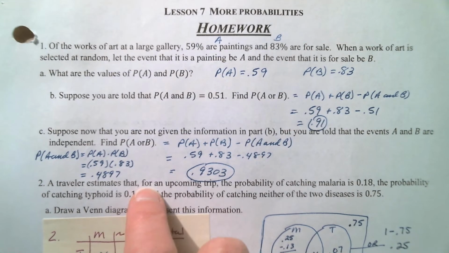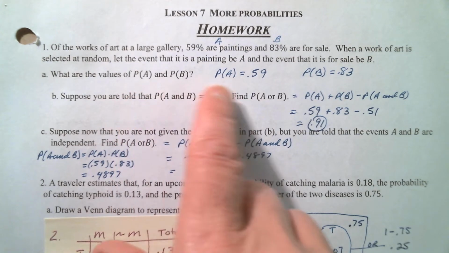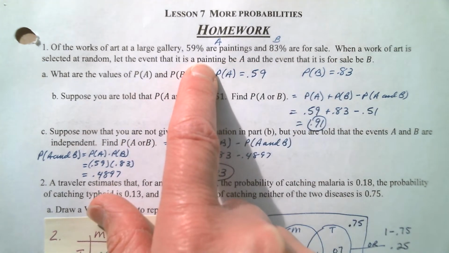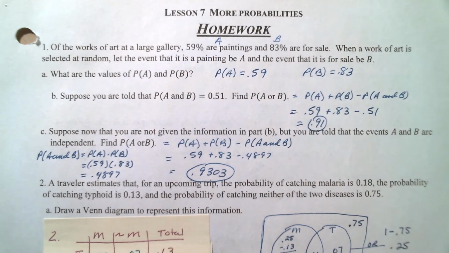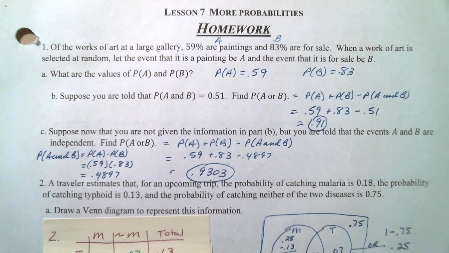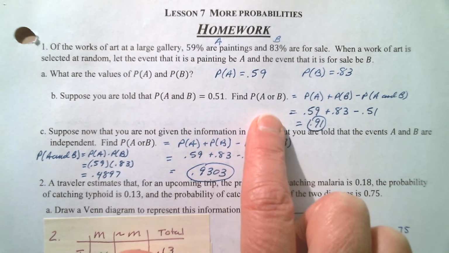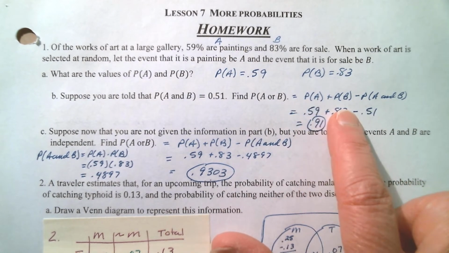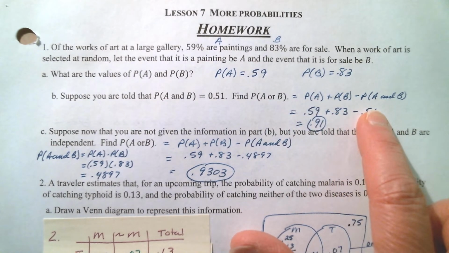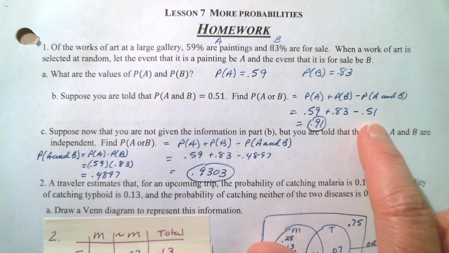The probability of A is 0.59, that's 59% are paintings. And the probability of B is 0.83, 83% are for sale. And suppose you're told that the probability of A and B is given to be 0.51. The probability of A or B, that's just plugging into the formula. It is equal to the probability of A plus the probability of B minus the probability of A and B. 0.59 plus 0.83 minus 0.51.